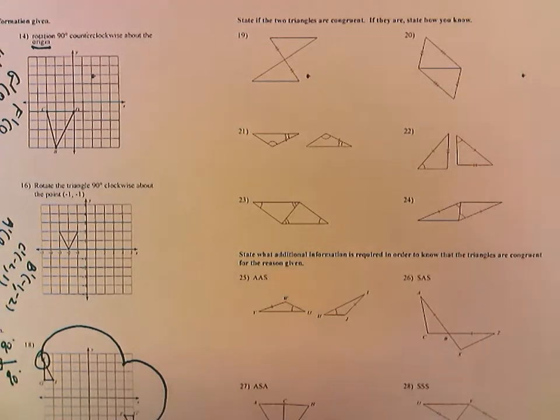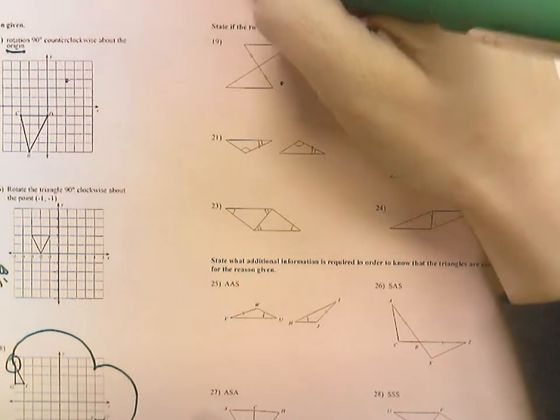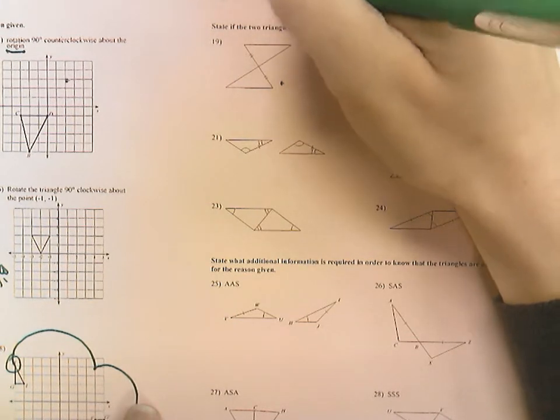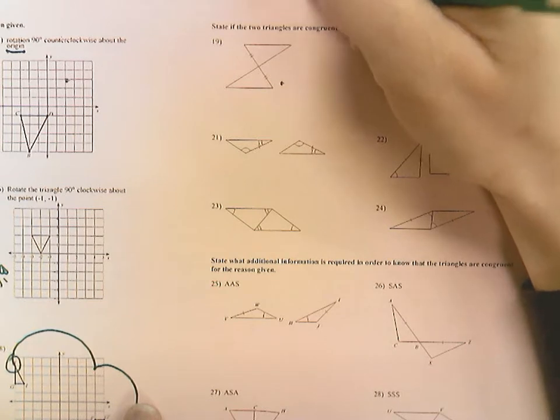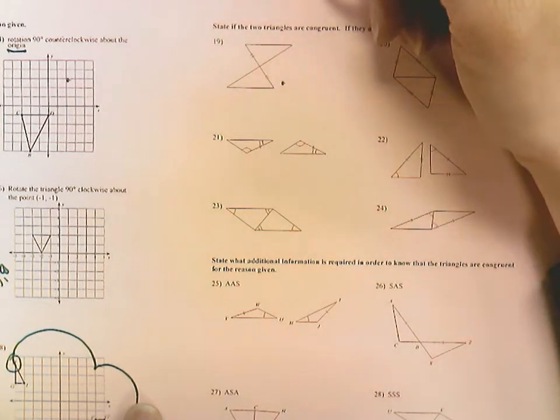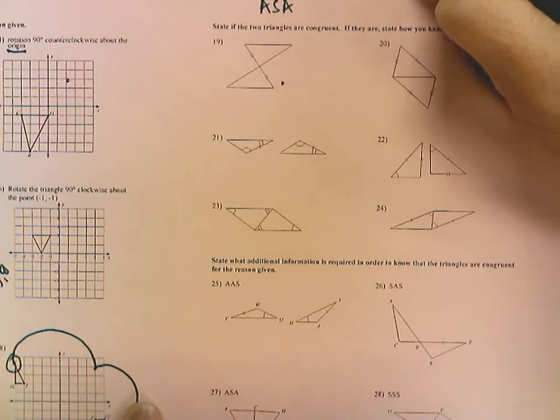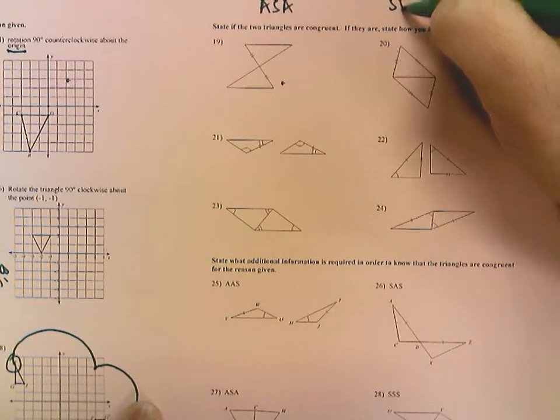Okay, the last thing that we're going to talk about is triangle congruences. There are 4 triangle congruence theorems that actually work. The 4 that work are side, angle, angle, or we could write that as angle, angle, side. Either way, these are the same thing. We have angle, side, angle. We have side, angle, side, and side, side, side.